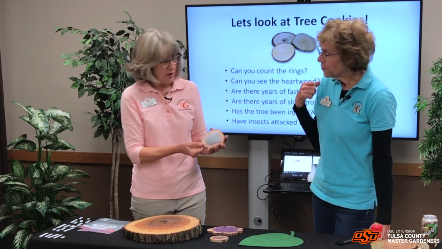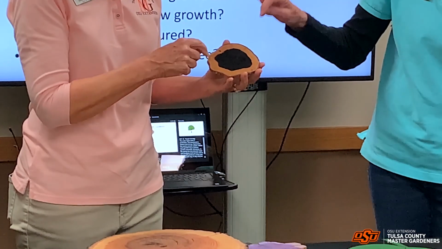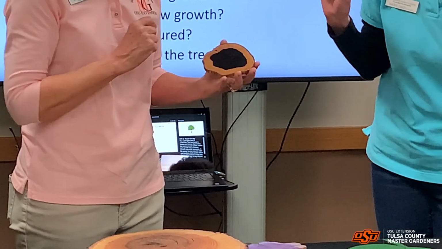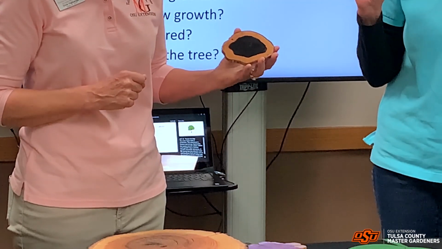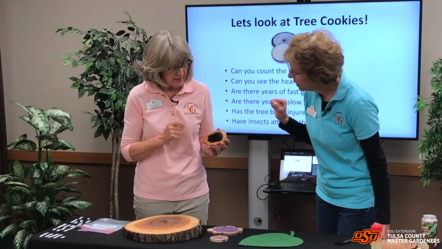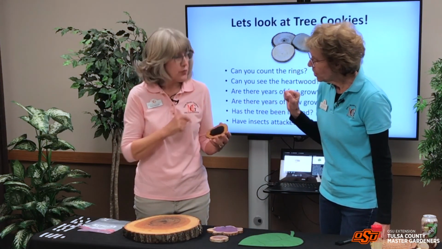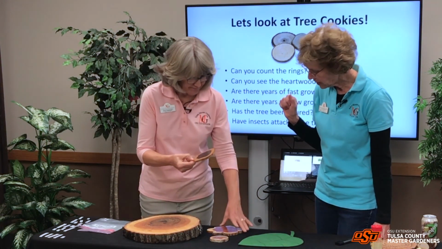Then we have this awesome one. Awesome, look at it. It's an African blackwood. The middle is obviously very black. It doesn't have a particularly fat bark, but the rings are so close together. Yes, you can hardly see each ring. So it's a very slow growing tree all the way around.